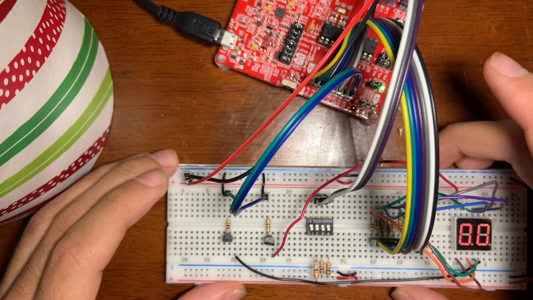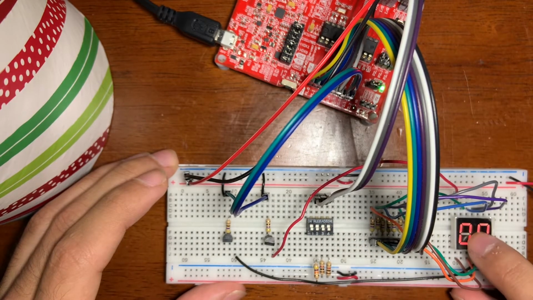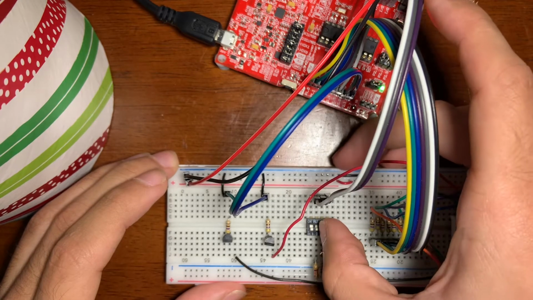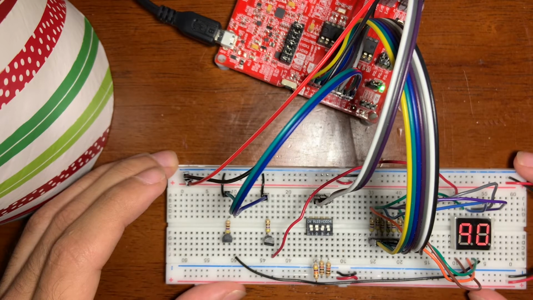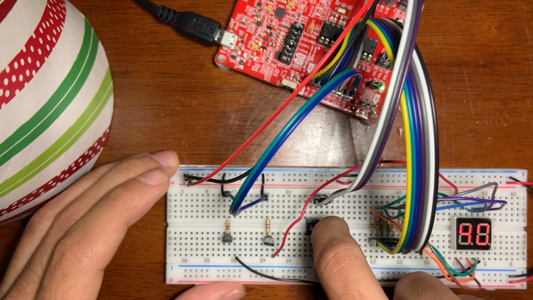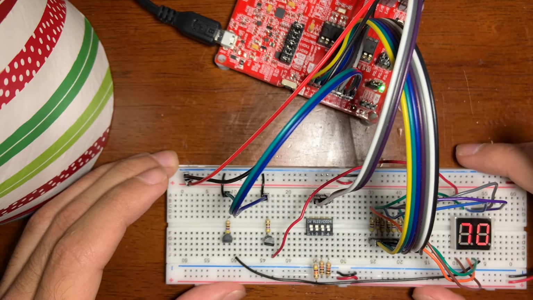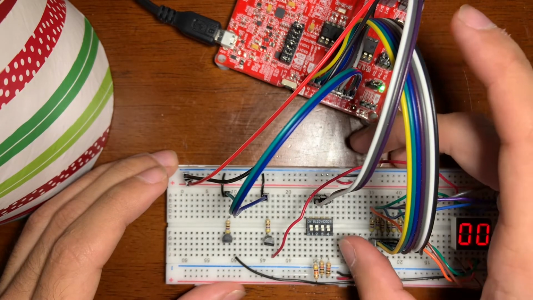And when I do the second bit, the left digit will start counting up. And then it'll repeat. Okay, cool. Great. And then it takes some time. I don't know why. Don't ask me.